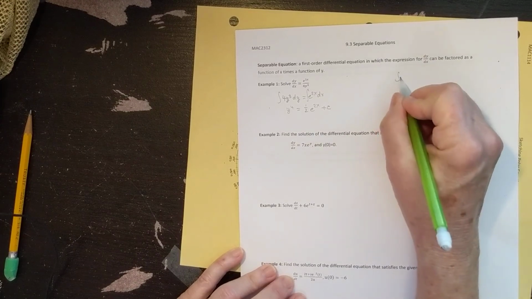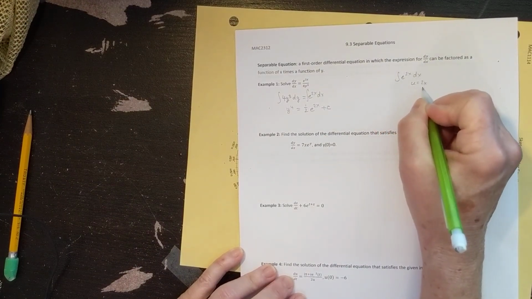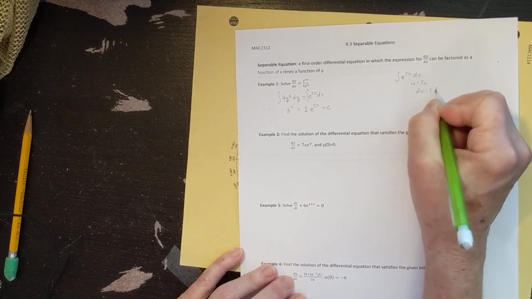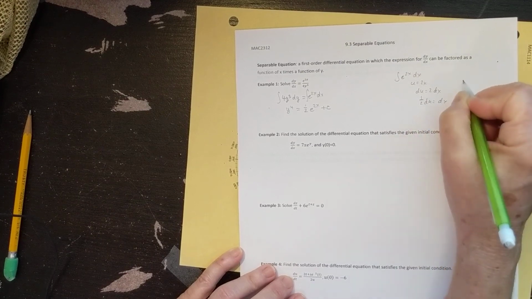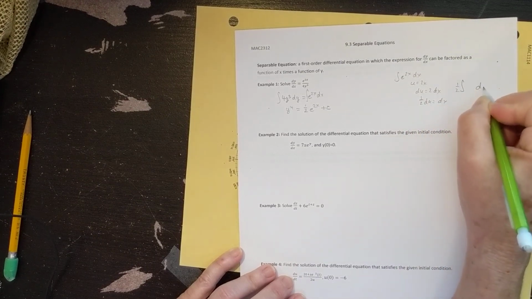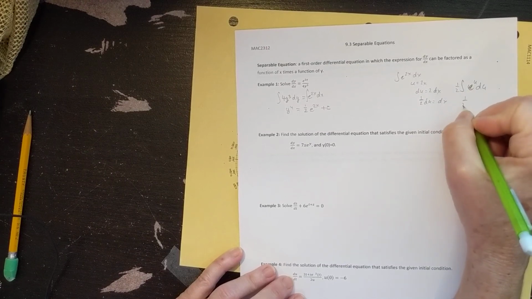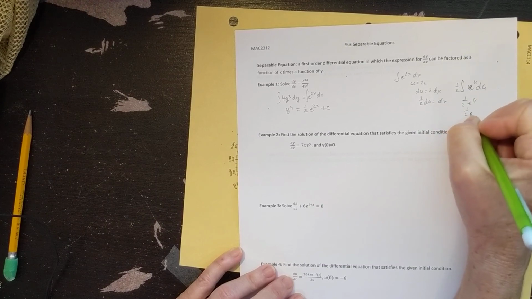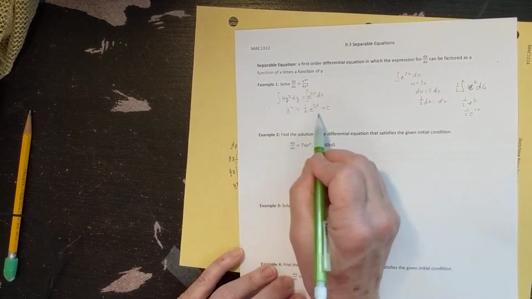Let me just make sure I didn't mess that up. I would let u be 2x. I would let du be 2 dx. I would say 1/2 du is dx. I would say 1/2 du gave me the dx, and this is just e to the u. 1/2 e to the u. 1/2 e to the 2x. Okay, I'm good with that, plus a constant. So this is what we get right here.